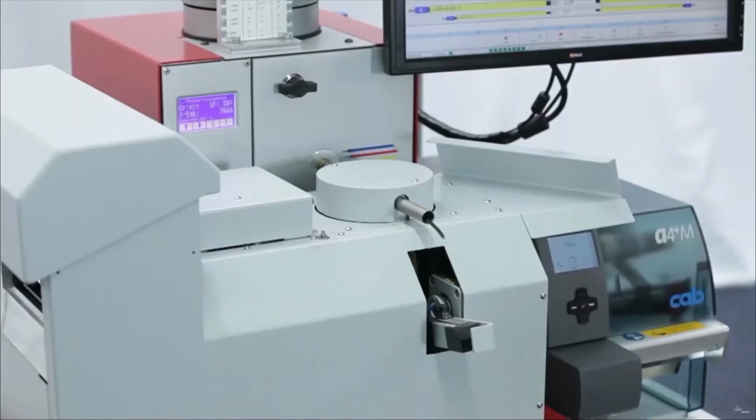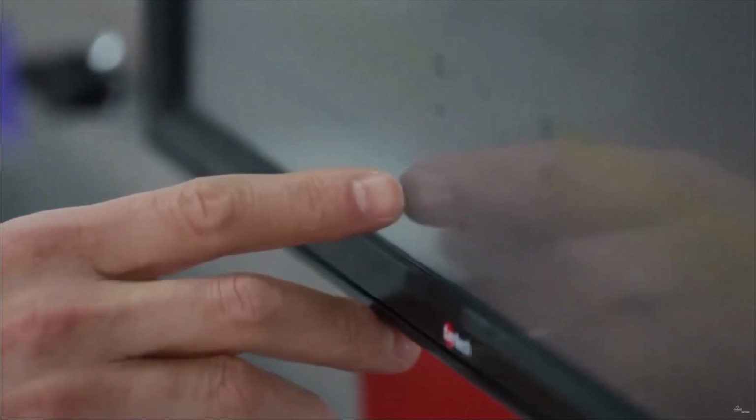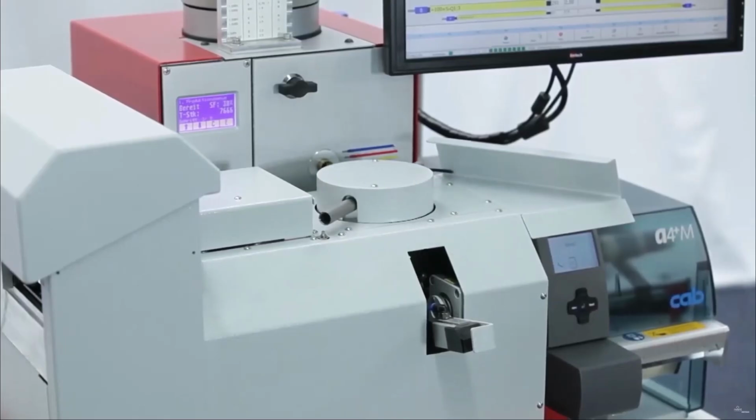The PWA 5000 fully automates the cutting to length, stripping, crimping, marking, and bundling of the wires, boosting productivity and ensuring consistent and precise quality.